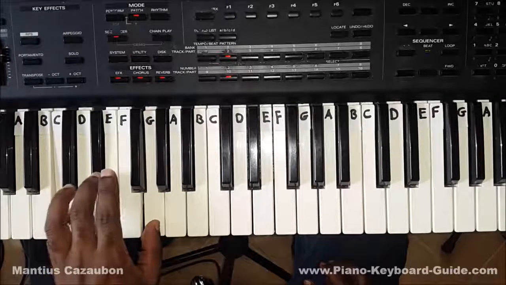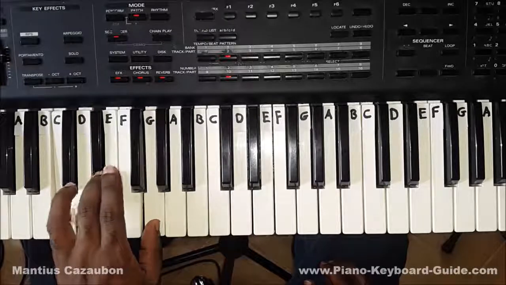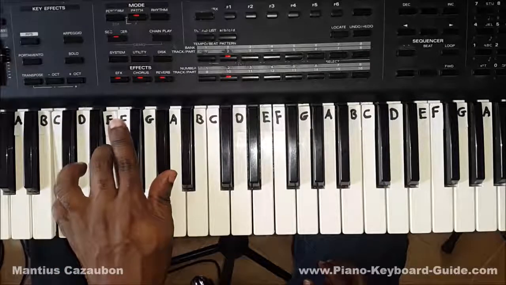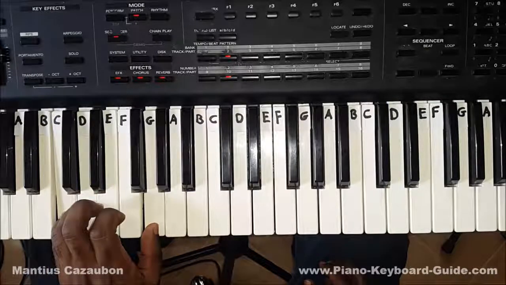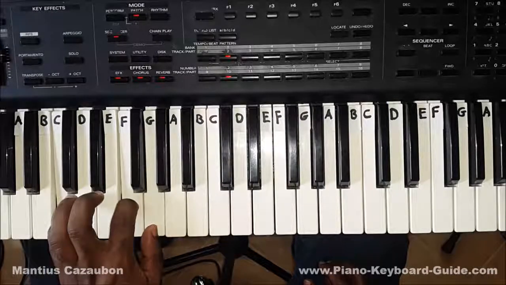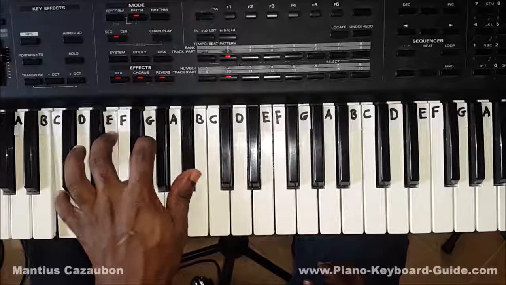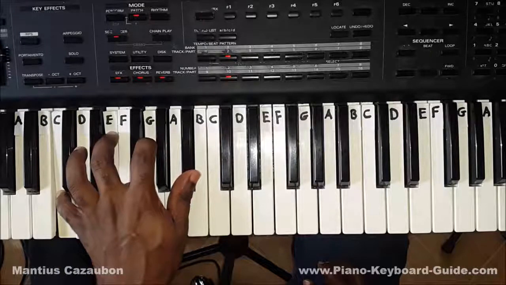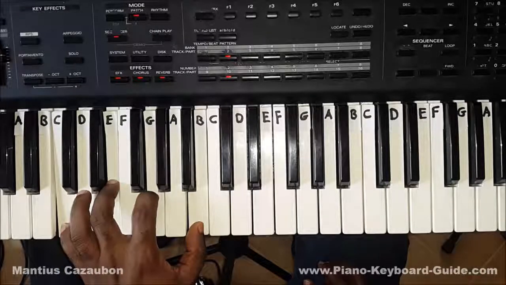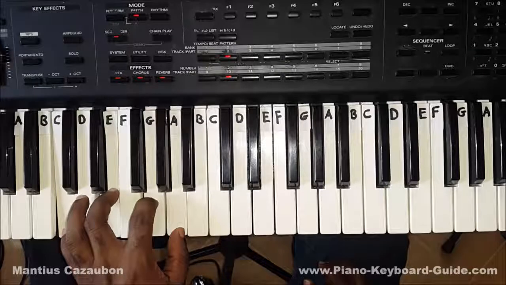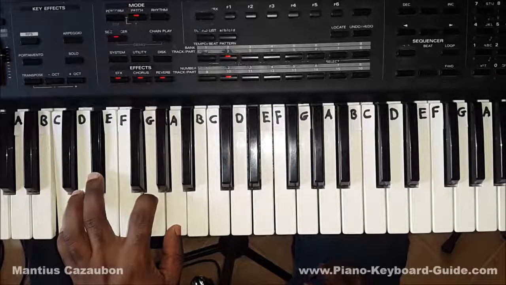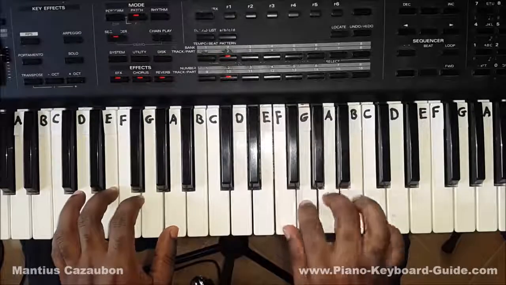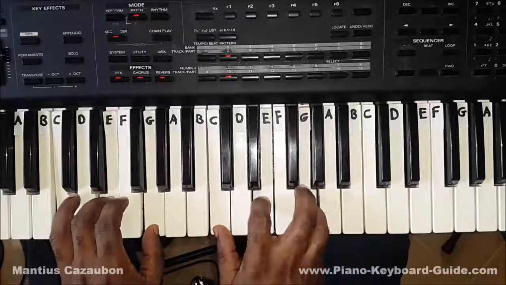C major, C minor, C augmented, C sus2, C sus4, C dominant 7th, C major 7th, C 6th or C major 6th, C minor 6. So I hope you understand this. It's pretty simple.